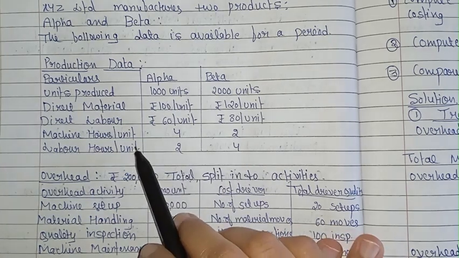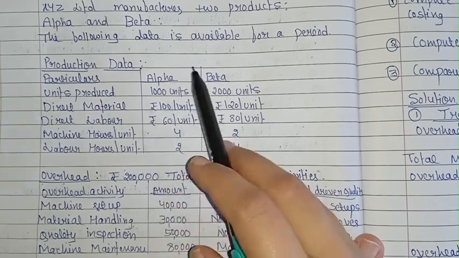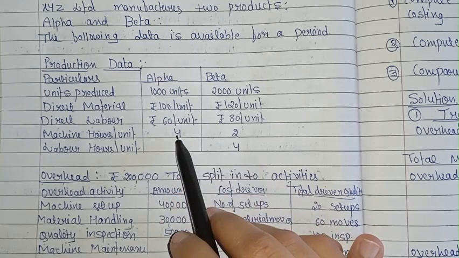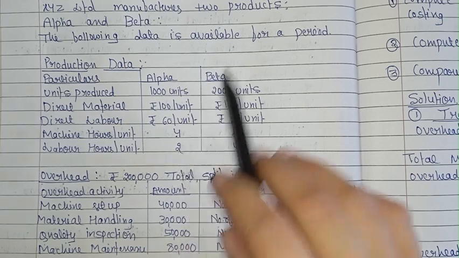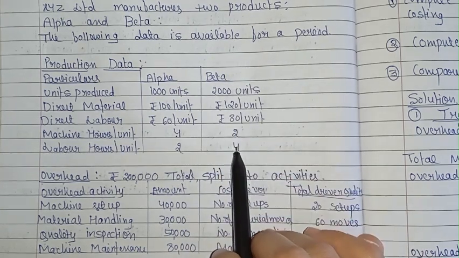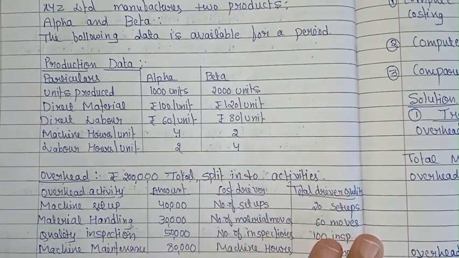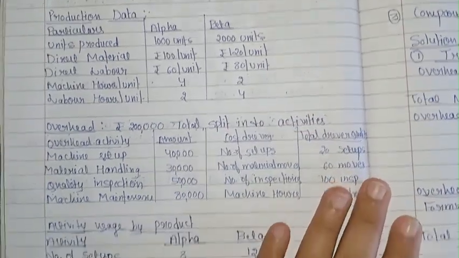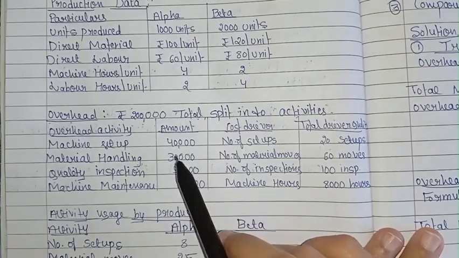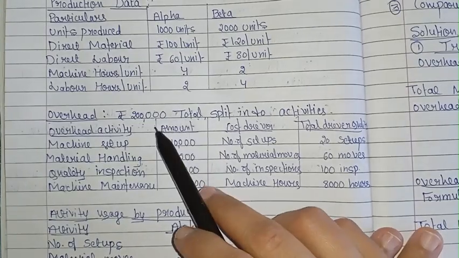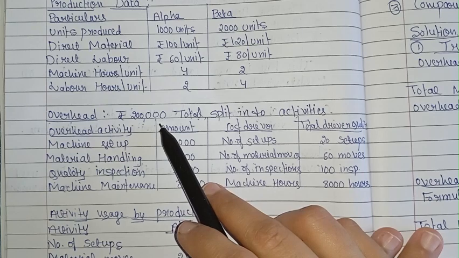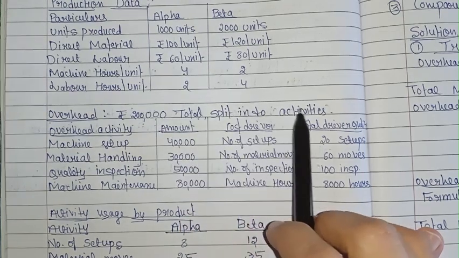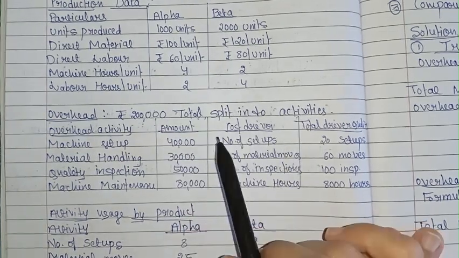See here, machine hours per unit means for producing 1 unit of alpha requires 4 machine hours but labor hours only 2. For beta, machine hours is 2 and labor hours 4. Means they need more labor hours in the case of beta. Right. Now let's see the details of overhead. Here total overhead cost is rupees 2 lakh. Right. Now we need to split this rupees 2 lakh into activities.